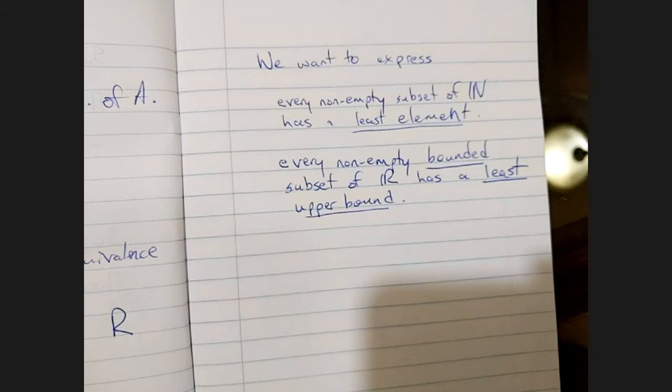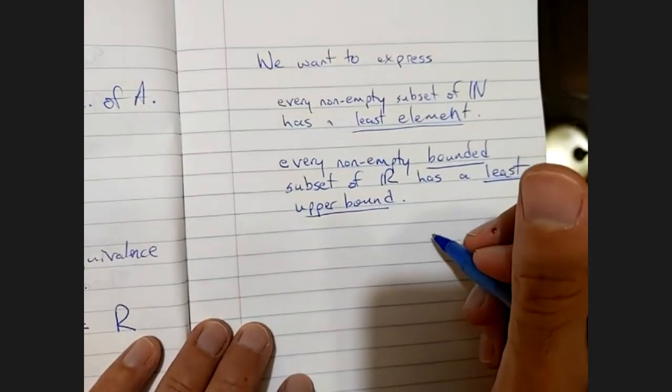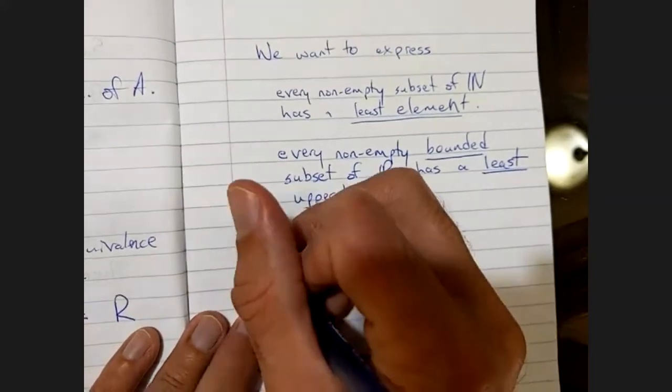So first, let's define what a partial order is. Less than or equal to is kind of our prototype for a partial order.